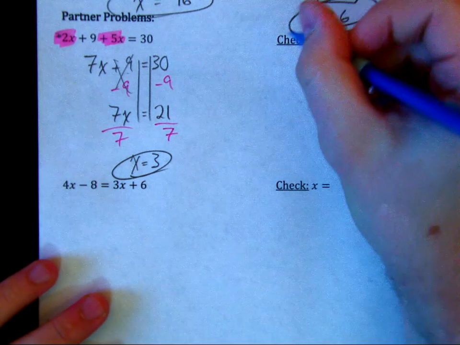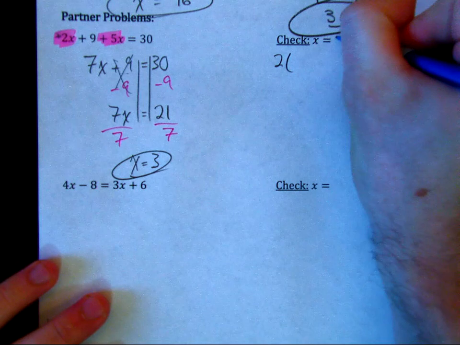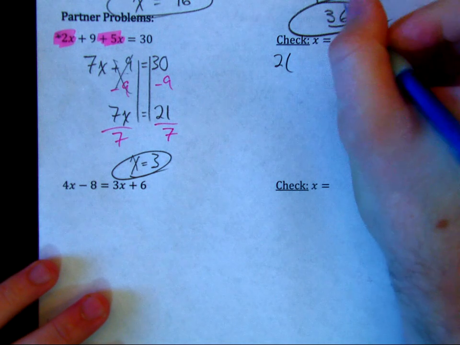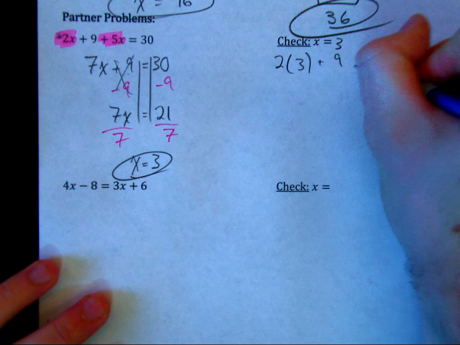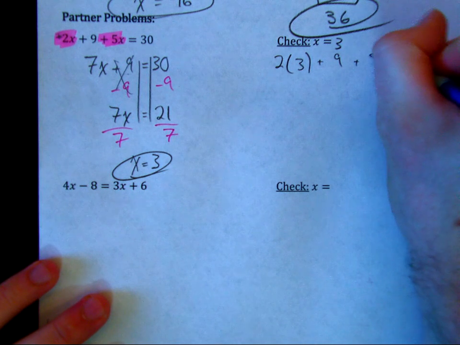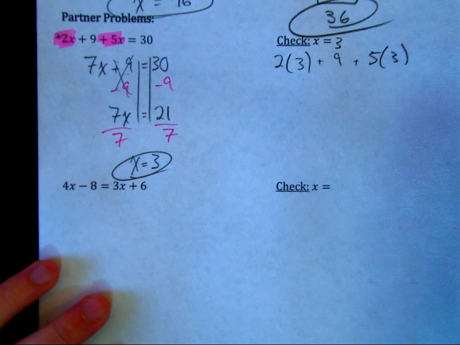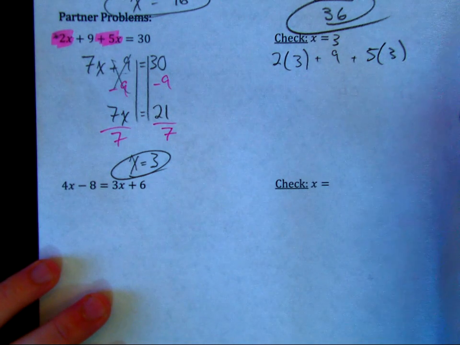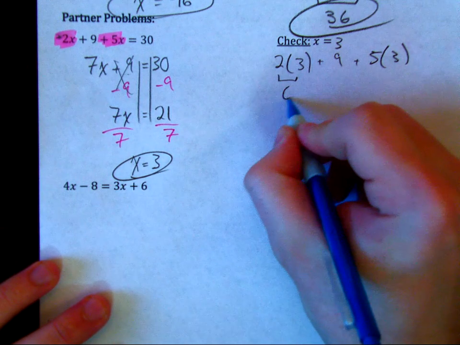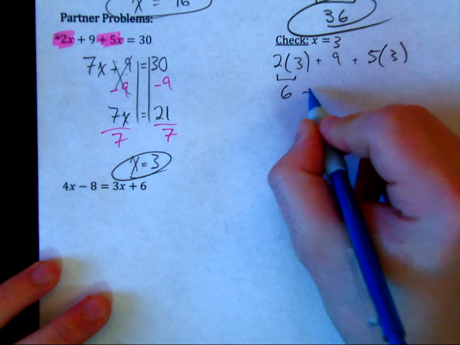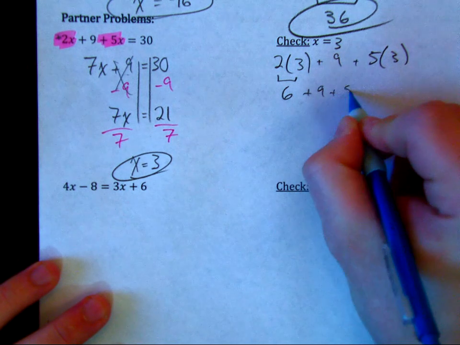Be able to check it as well. So we're saying x equals 3. So we say 2 times 3 plus 9, and then plus 5 times 3. We're saying, does that equal 30? So again, we do 2 times 3 is 6. So we say plus 9 plus 5 times 3.